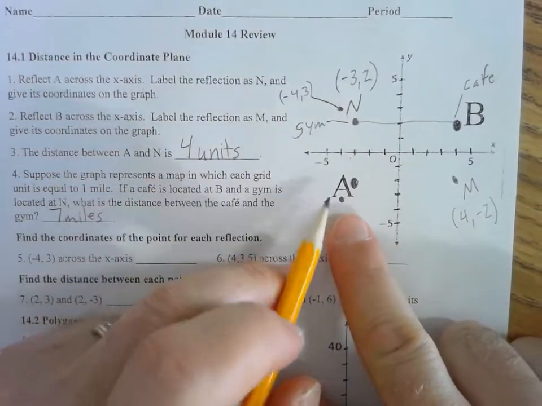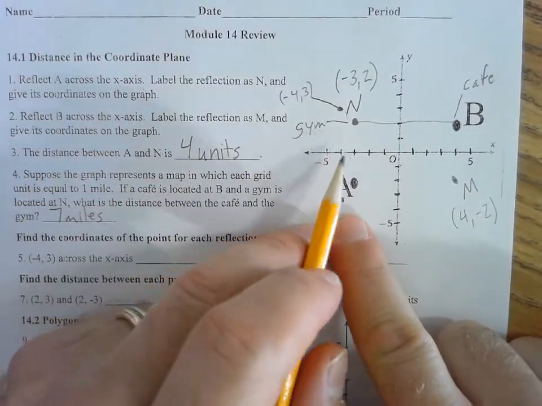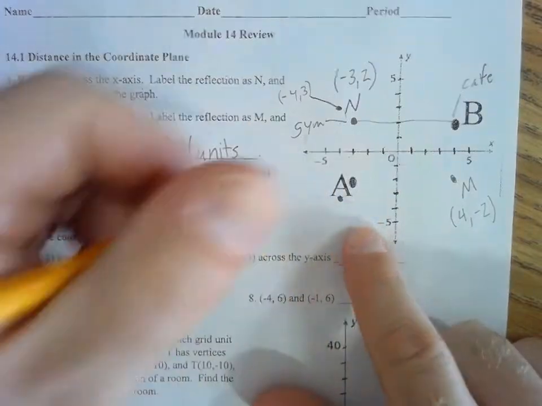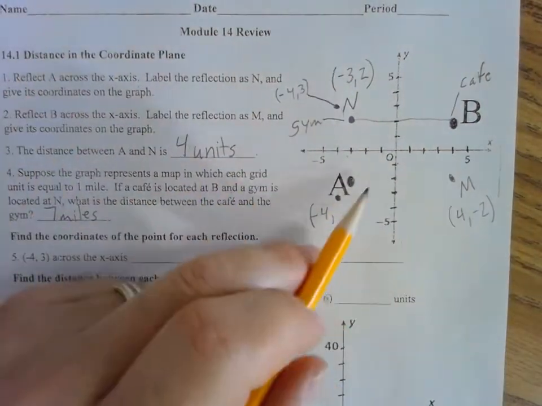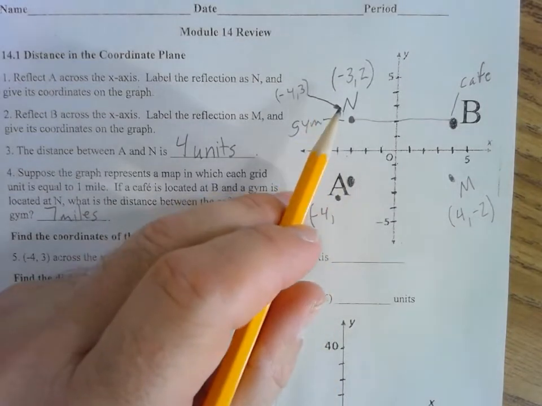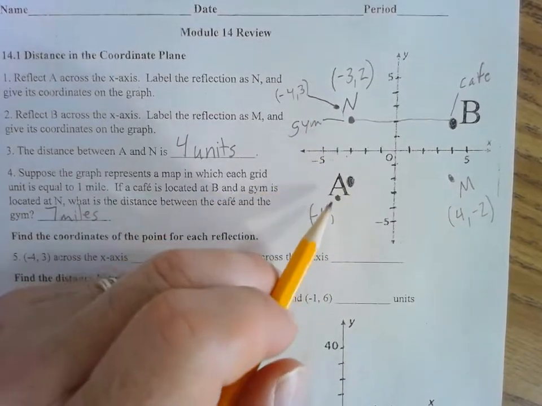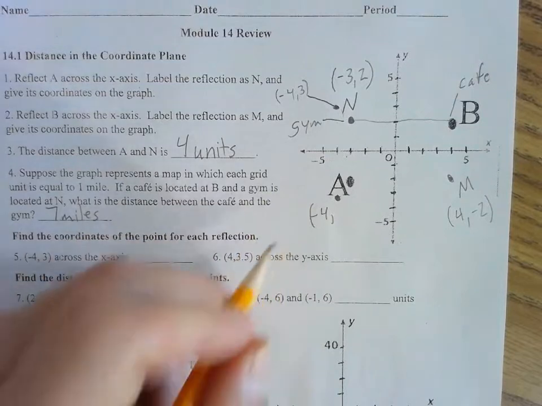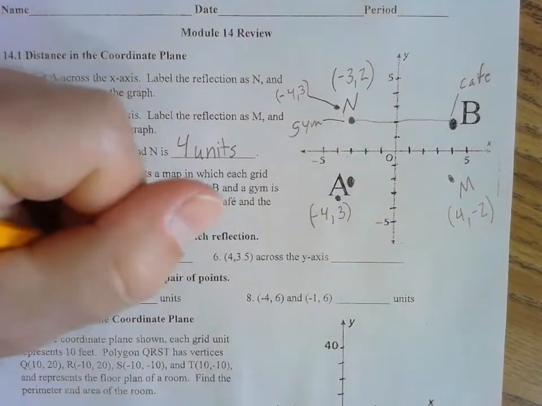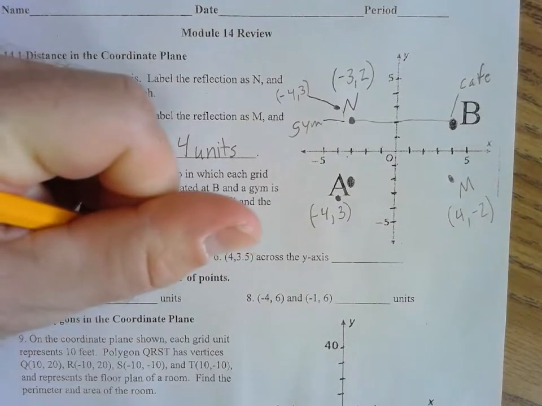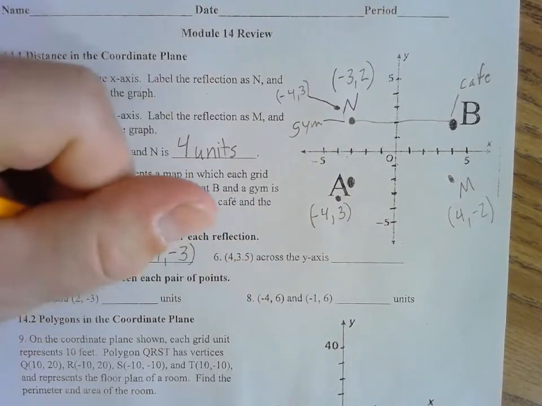So what are my coordinates here? Well, I still went back 4, so it's -4. And what's my y value? Well, since this was 3 away from the x-axis, this is 3 away. So my coordinates would be -4, -3.